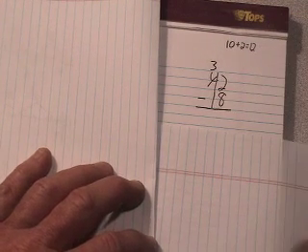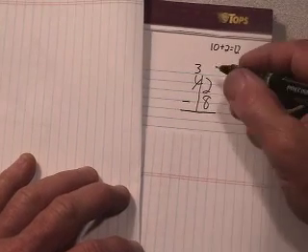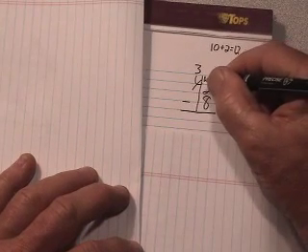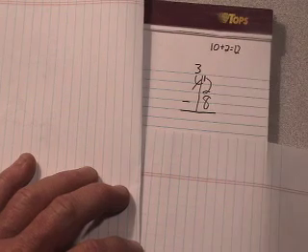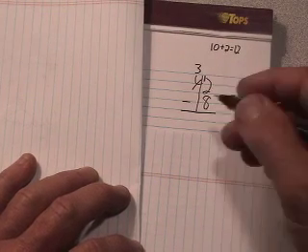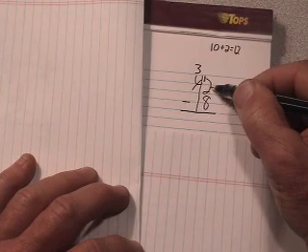So the convention is, the way you keep track of that is you put a little 1 up here. That makes that 12. Now that probably doesn't look like most 12s you've seen, but now we're going to say, okay, that's 12.